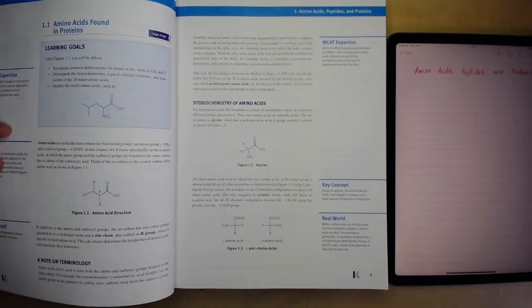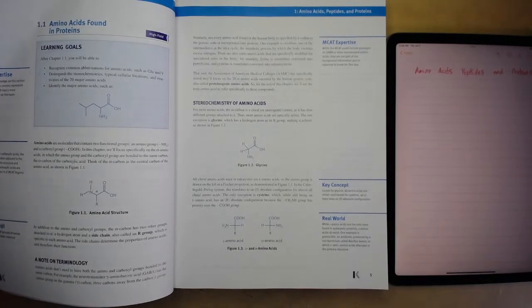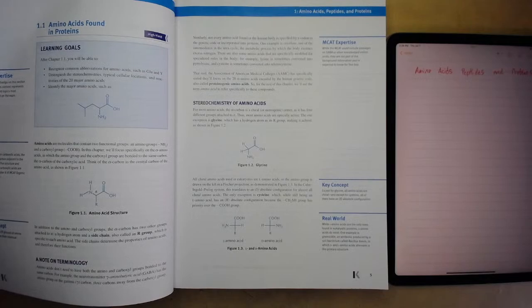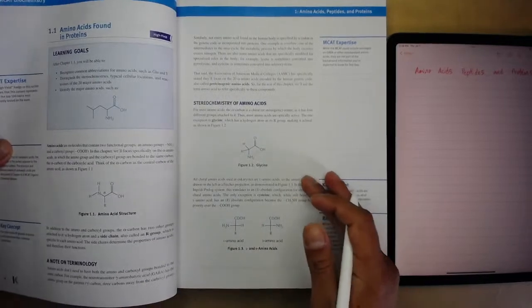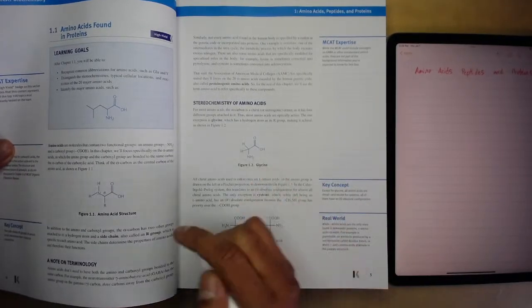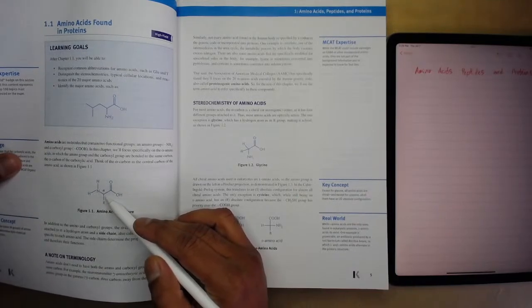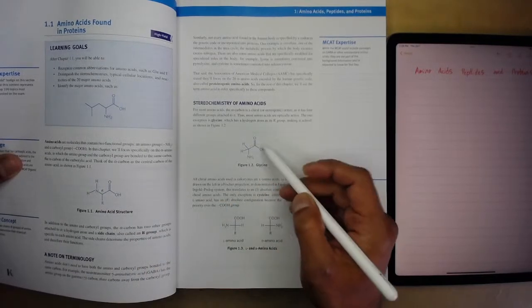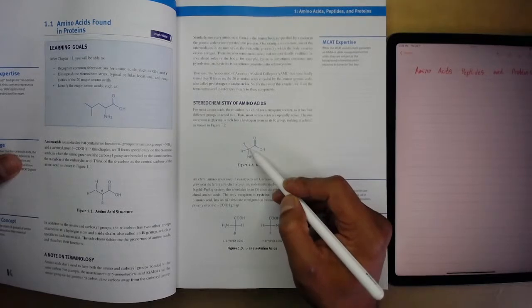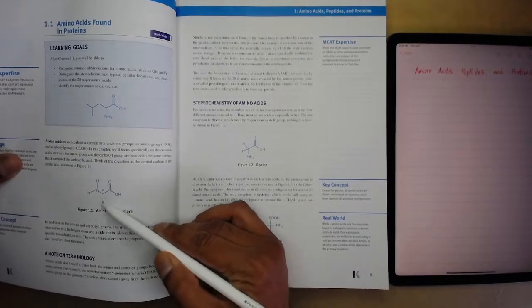And we have a basic amino acid. Is that glutamine? That's not glutamine. What is the most basic amino acid? Glycine. Is this glycine? This has an R group. Glycine doesn't even have an R group. So this would be glycine if R was just a hydrogen.